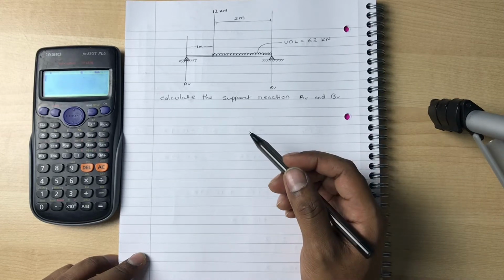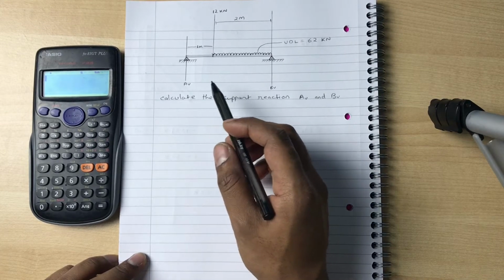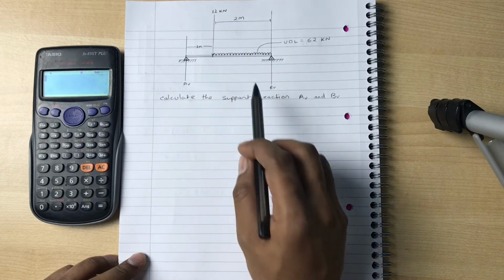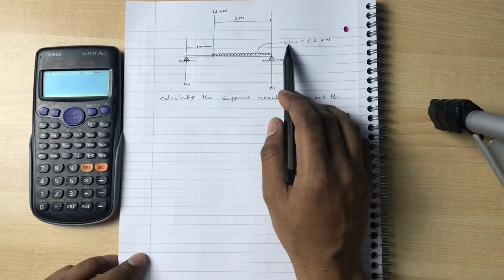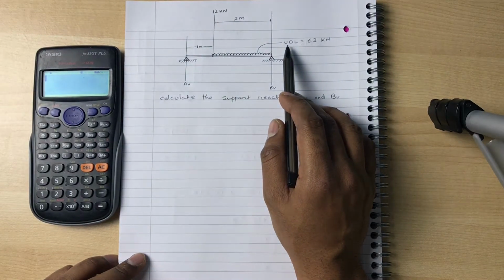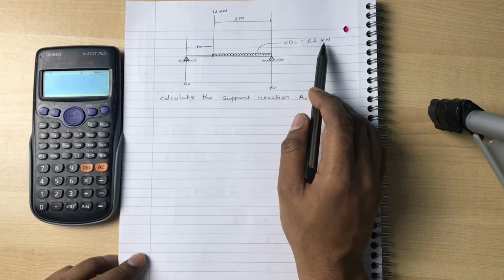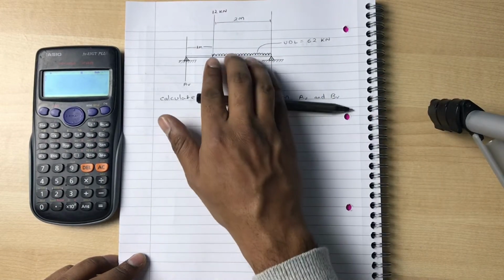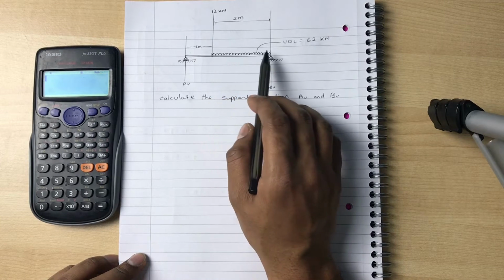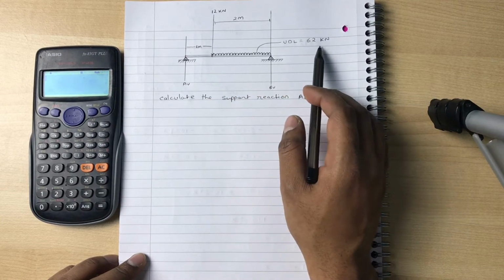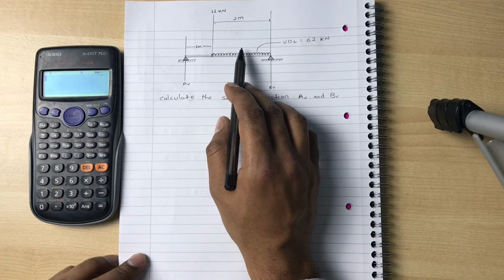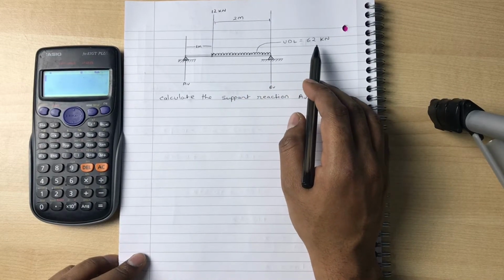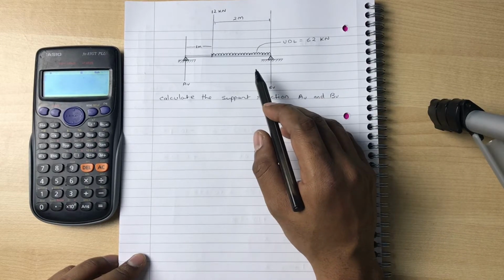So how do you go about solving a problem like this? First of all, we have to make sure that all of our forces are known. You've got a force here of 12 kilonewton and another force here, a uniformly distributed load of 62 kilonewton. That means you've got 62 kilonewton acting on this entire span here. As a result of this 62 kilonewton acting on the whole span, you need to find the net resultant, that is the force acting at one point because of this uniformly distributed load. How do you go about doing that, and where exactly will that force lie?